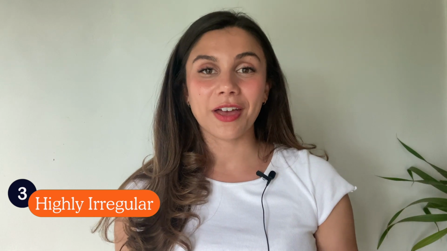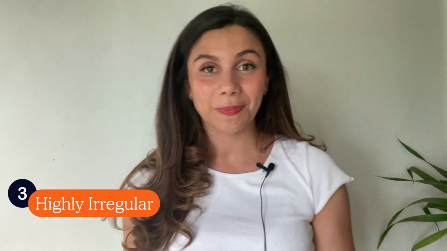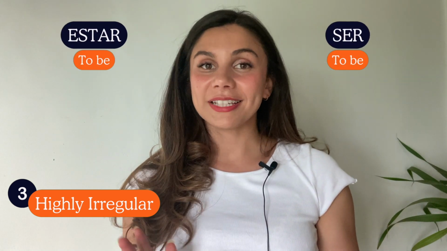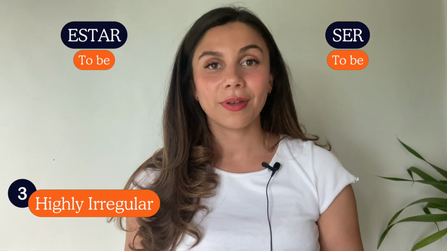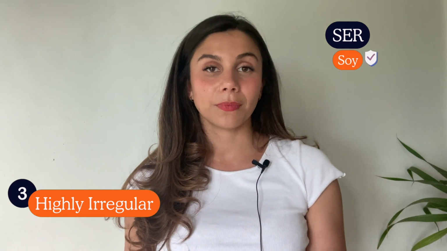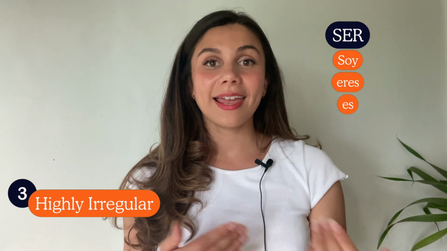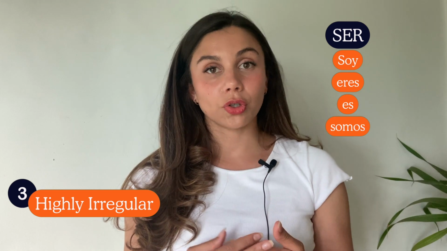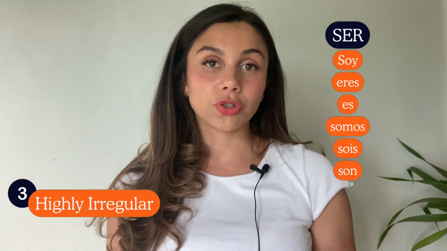Finally, we've got some verbs that you just need to commit to memory because unfortunately they don't follow any of the nice patterns that we've just spoken about. In the present tense, estar and ser are 2 really good examples of this. So ser does not go to so, it becomes soy. Yo soy. Tú eres. Él, ella es. Nosotros somos. Vosotros sois. Ellos son.